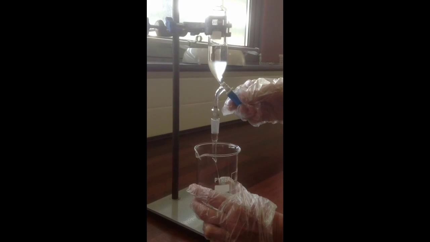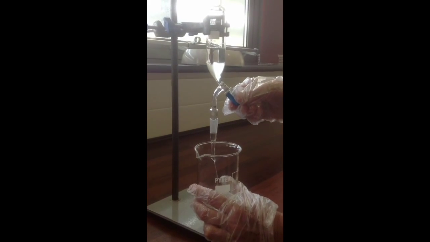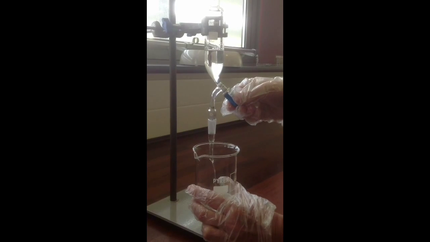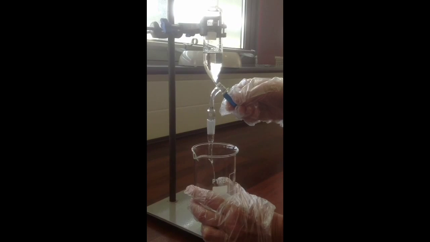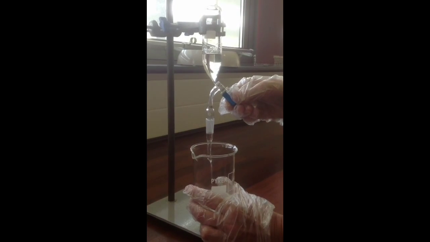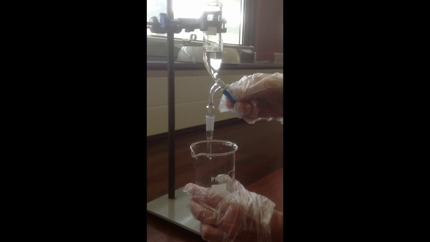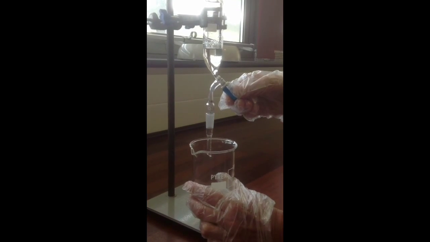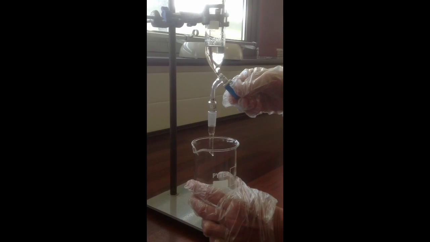So just let it run out cautiously, watching the interface between the two layers, the point at which they meet, slowly creep down in the separating funnel. And as it enters the sort of conical shaped bit, you can slow down further and watch it very carefully as it approaches. So if you slow down to a sort of drop by drop, you can just close the tap as the layer between the two liquids reaches the tap.